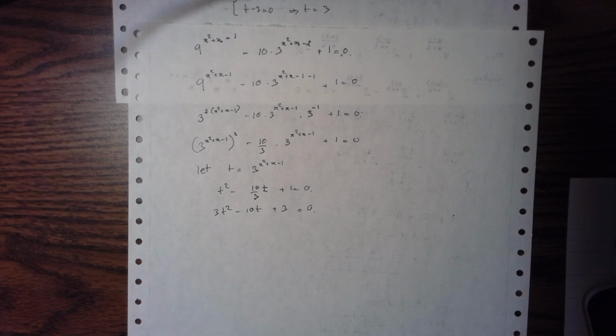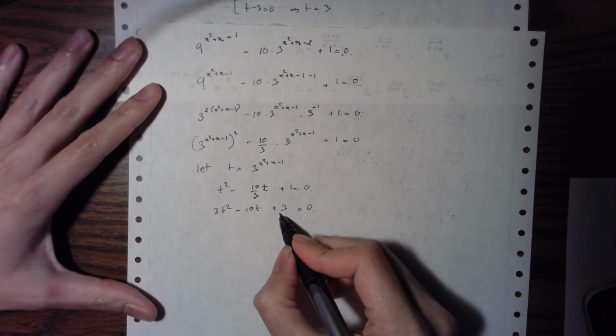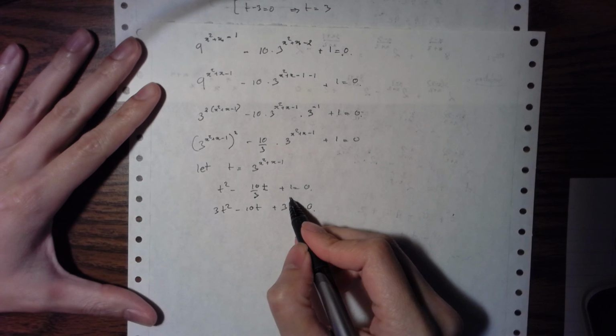Did I miss anything? 10 over 3. Did I miss anything? I think I missed something, right? So 9 is 3 squared. I think I missed something. So over here, 3 to the negative 1 will be negative 3. So yes, it will be 3 over here, 3 over here. Yes. So it looks like it's good.